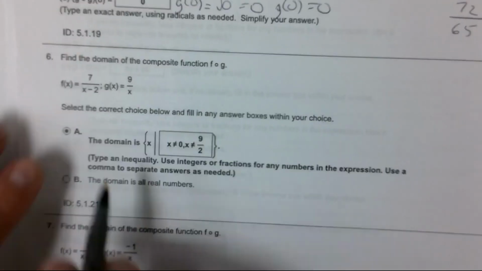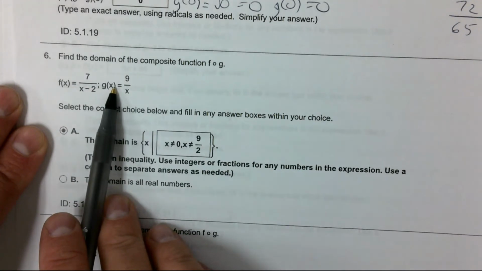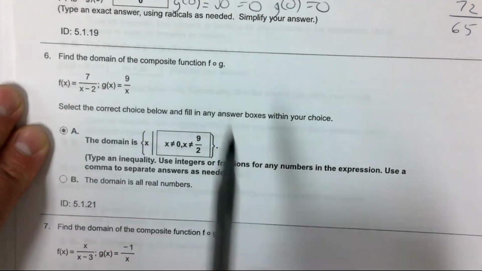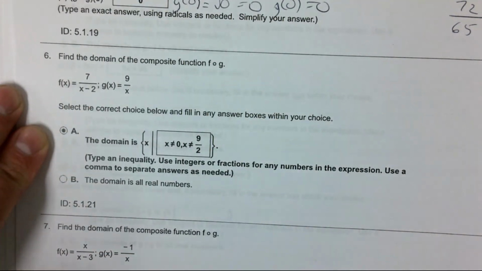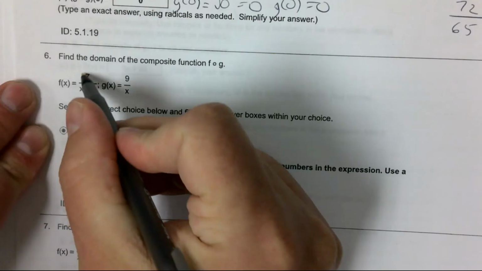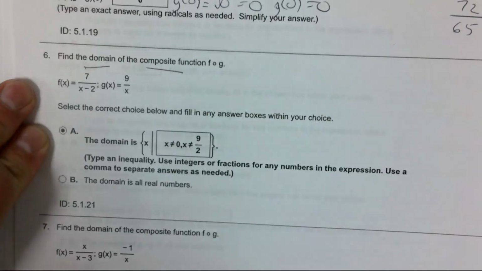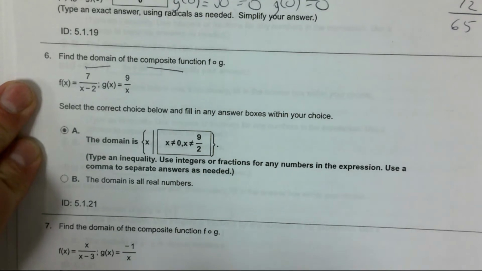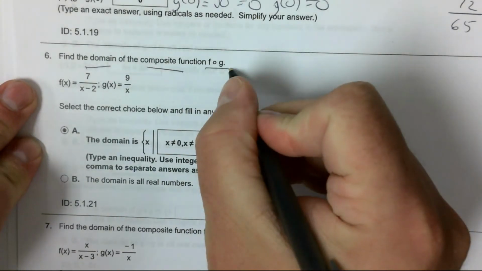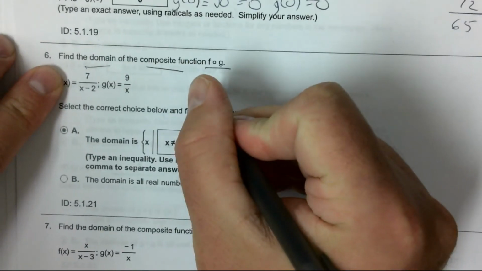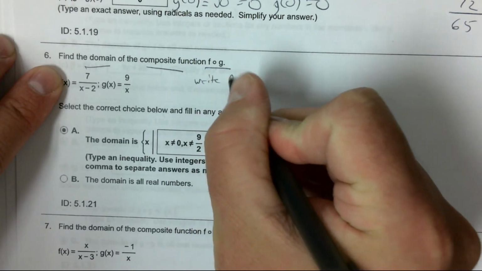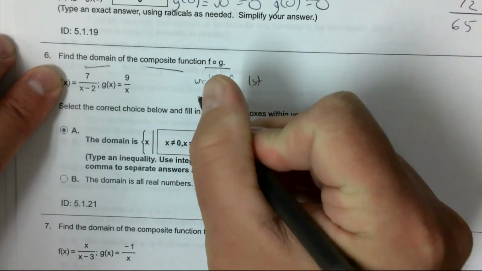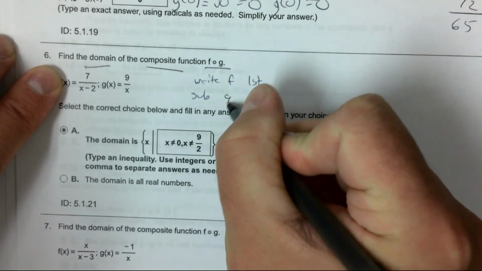Okay, now for this one, so that was a lot of problems with numbers. Now we're doing domains and the composites. So when we're doing f circle g, you start to write f first and then substitute g.